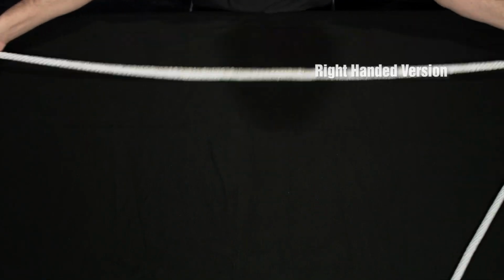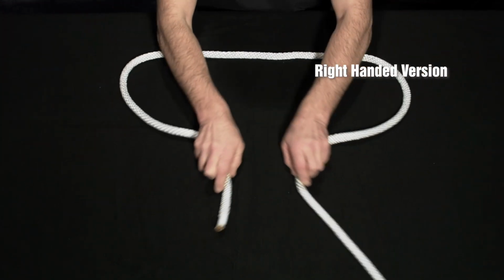Method 3, the quick bowline. This method is often called the fastest way to tie a bowline, and it's used in some situations by experienced riggers and grips that have a very good understanding of the knot. Beginners may find this method confusing and may wish to stay with method 1 or 2 until they have more experience. Pull about 4 feet of rope from the tail.